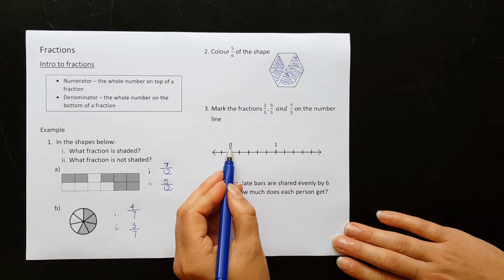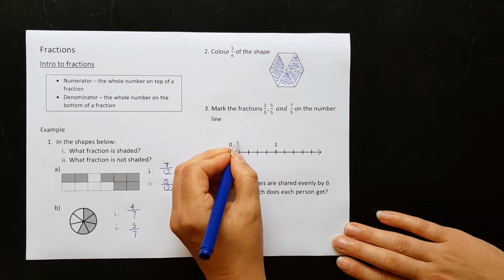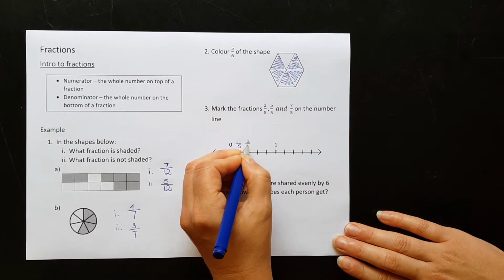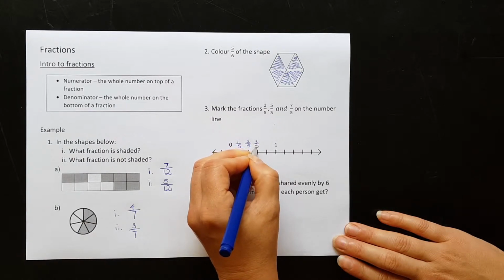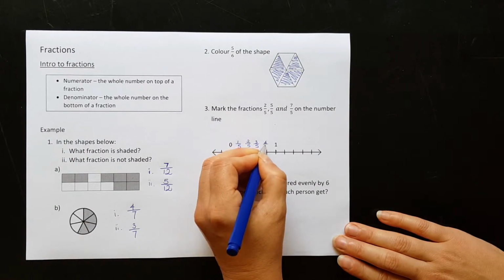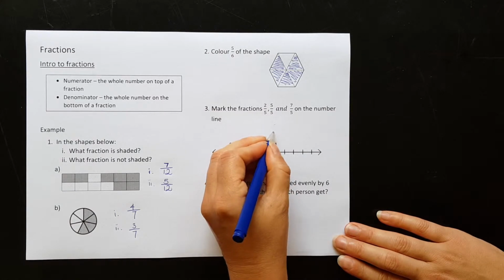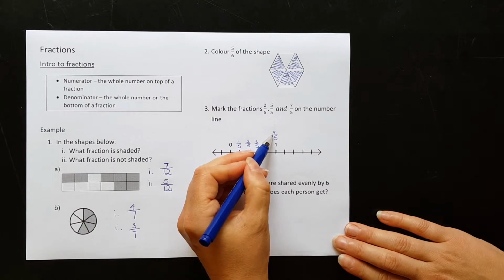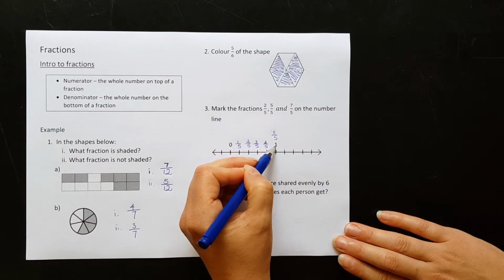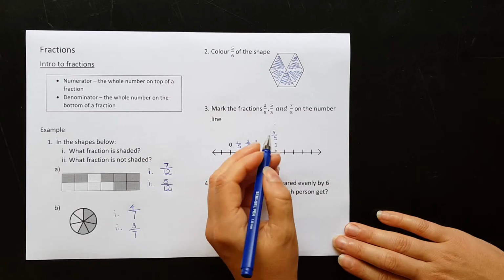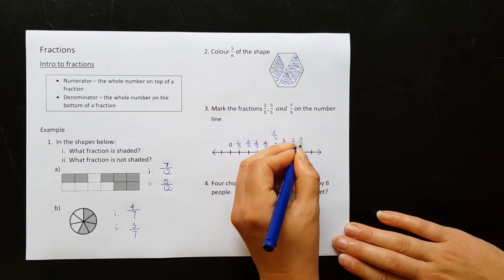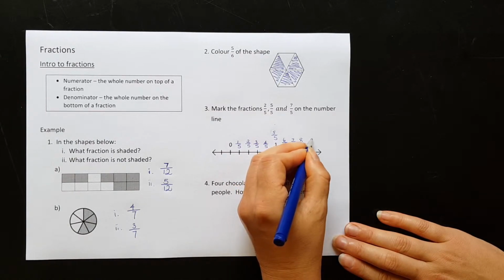So 0 is my first number. If I go up by fifths, this would be 1/5. This will be 2/5. This will be 3/5. This will be 4/5. And this would be 5/5. 5/5 is the same as 1. It would be the whole thing coloured in, wouldn't it, in a diagram? So 5/5 is the same as 1. I can actually keep going further from 1. This would be 6/5, 7/5, 8/5, 9/5.